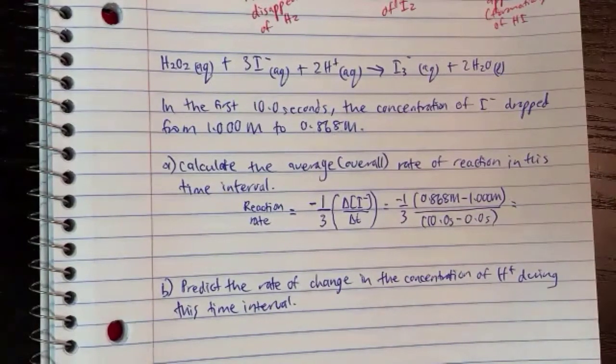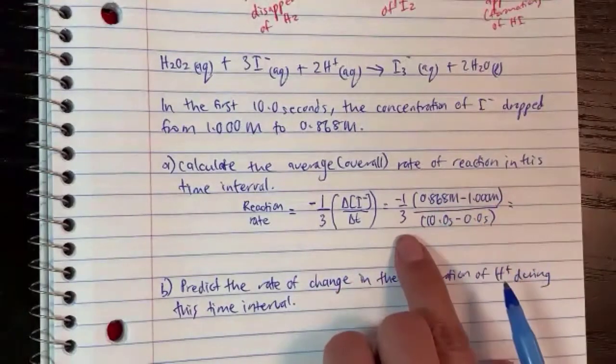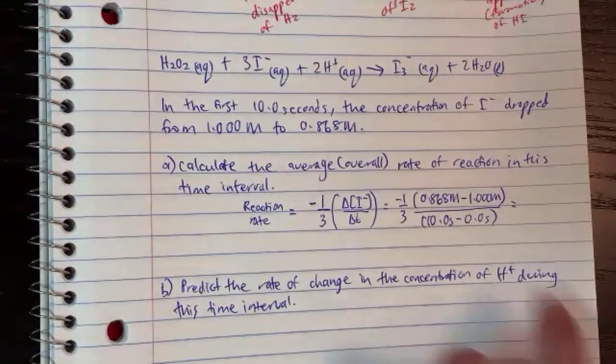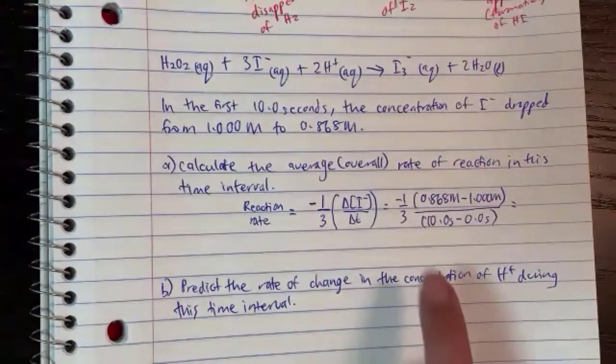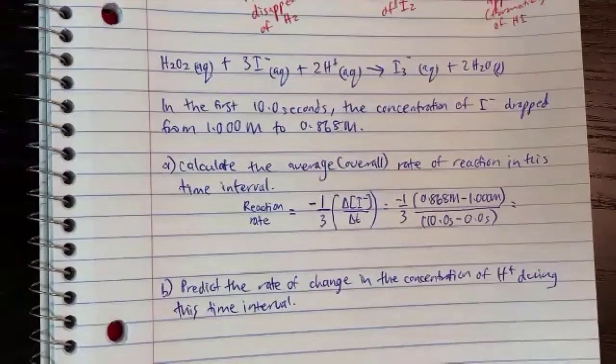Okay, so depending on what concentration they gave it to you, if they give us molarity, we'll put molarity. So what's the answer here? Try to put this in your calculator and see what you get. This was a negative number, but then you have a negative in front, so it becomes positive. You have to divide by 3, and then you have to divide by 10 seconds here.